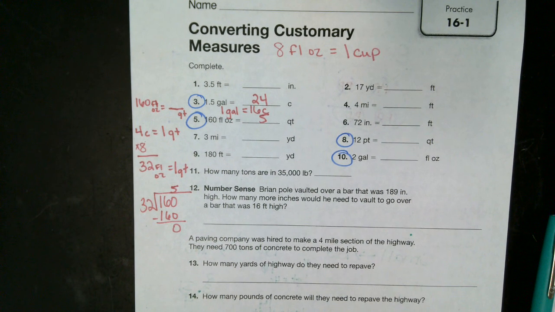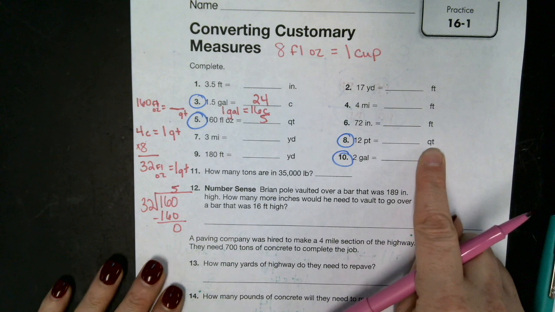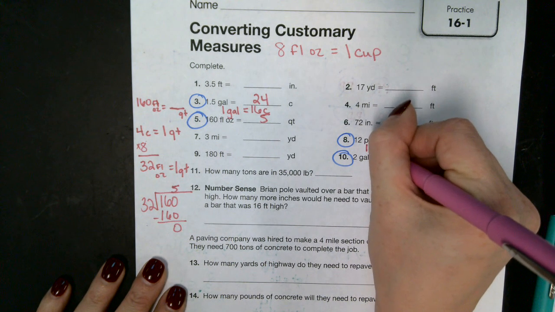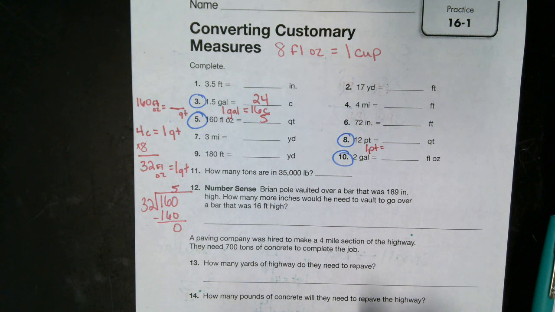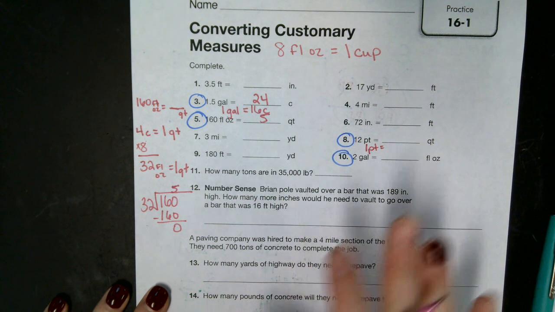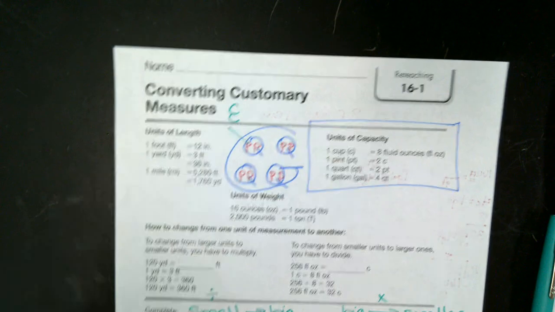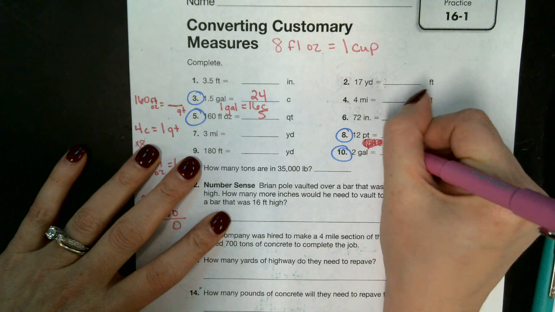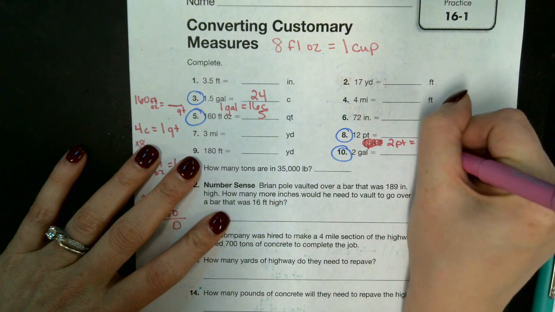12 pints equals how many quarts? All right. Well, how many pints are in 1 quart? 2. There are 2 pints in 1 quart.